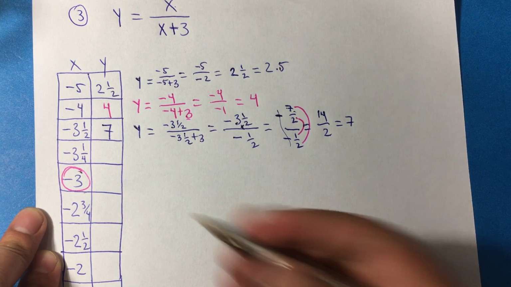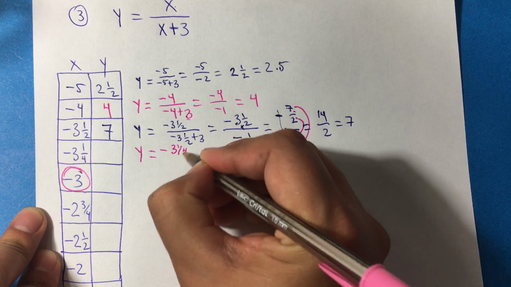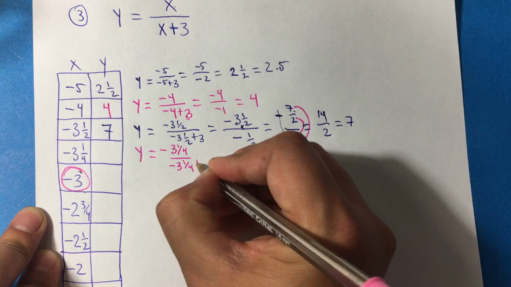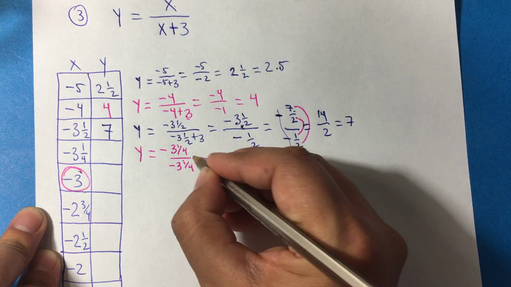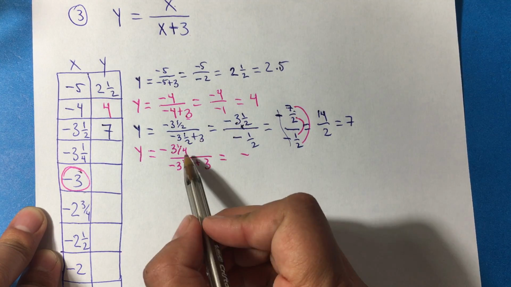For the next one, y is equal to -3 and 1/4 over -3 and 1/4 plus 3. So it's negative. Let's do the mixed number already.